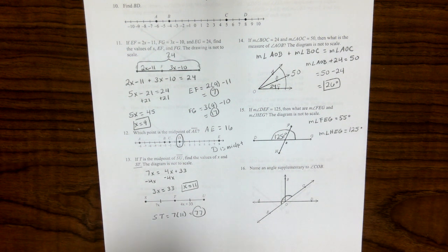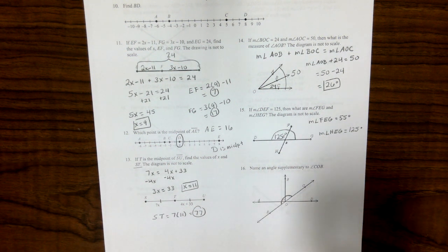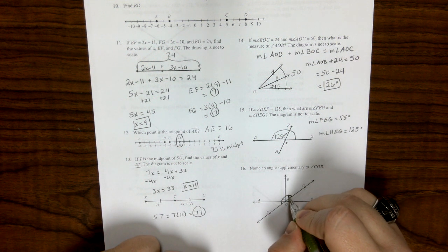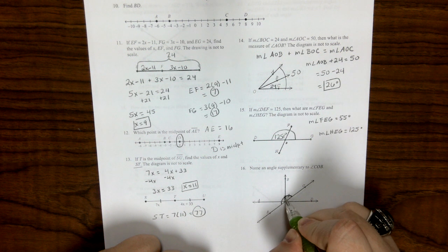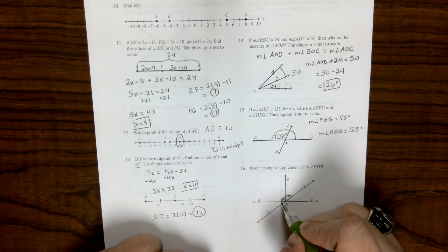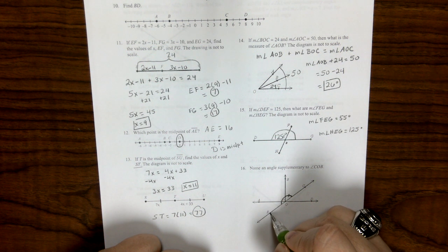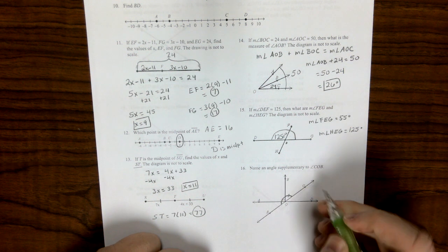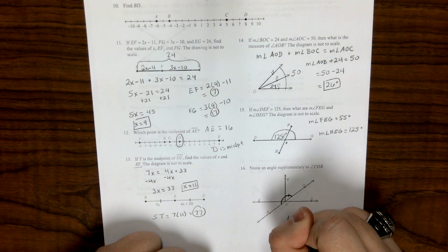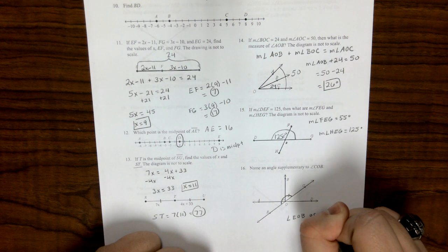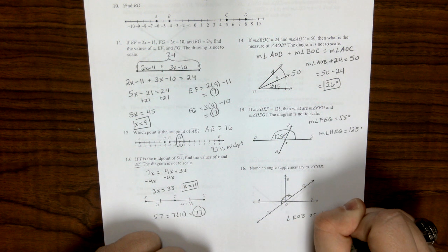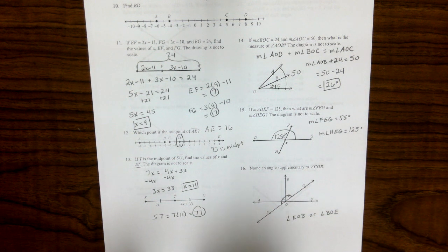All right, there's my half circle. Now we already have this portion of it that I just marked with a tick. So the rest of this, who is it caught between? Well, it goes from EOB. So you could say angle EOB or angle BOE, whichever way you want to do it.